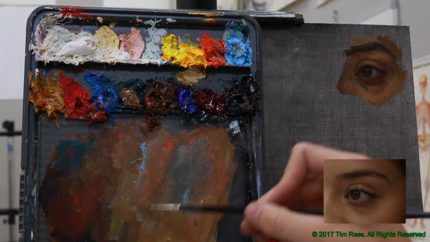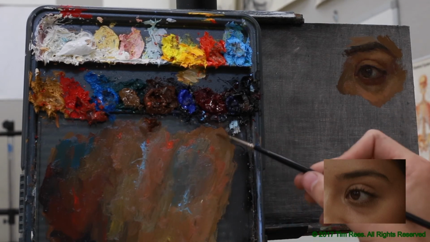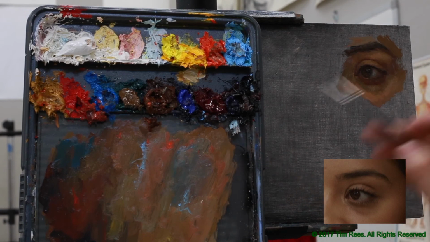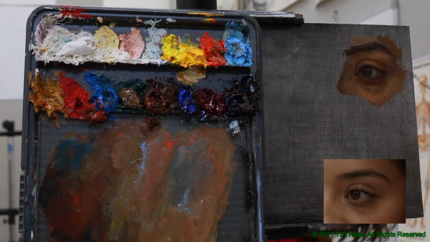You can actually see it pretty well in the photograph, how it really starts to get soft at the bottom, a little crisper towards the middle, and then sharper on a variety of points throughout. And so I'm going to be putting that into my painting, and that helps to describe the sort of spherical quality of the lens sitting on top of the eyeball there.